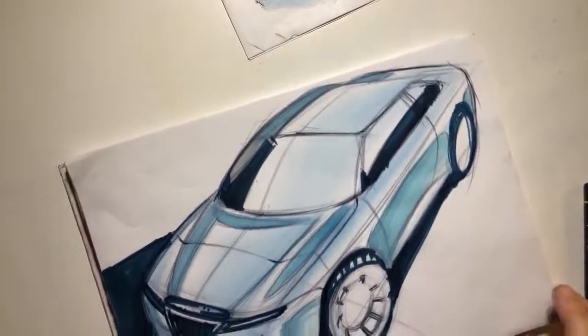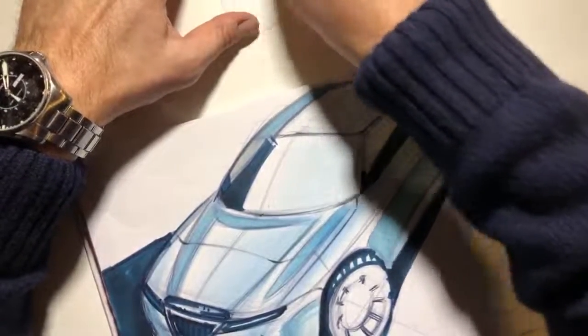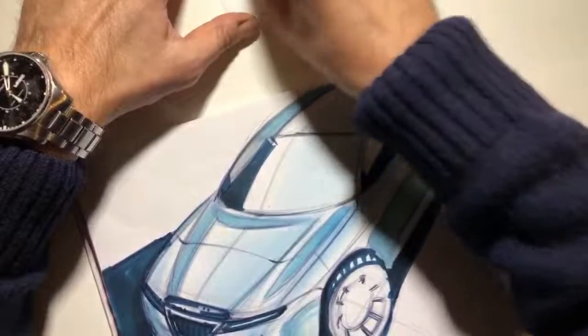Okay, so we got our cut line. Now we have to make the second layer. And this time it has to be a little bit darker. Okay?